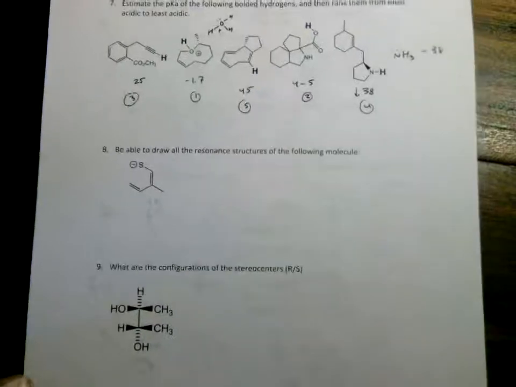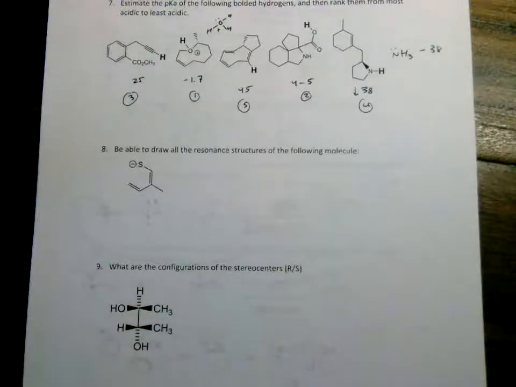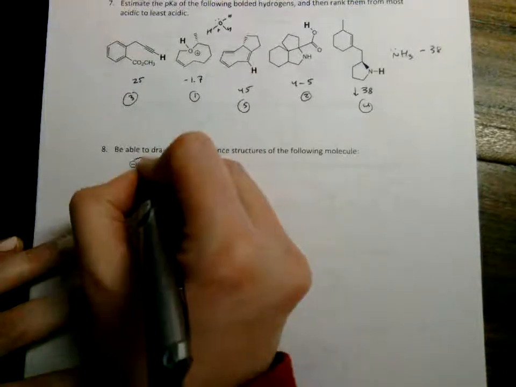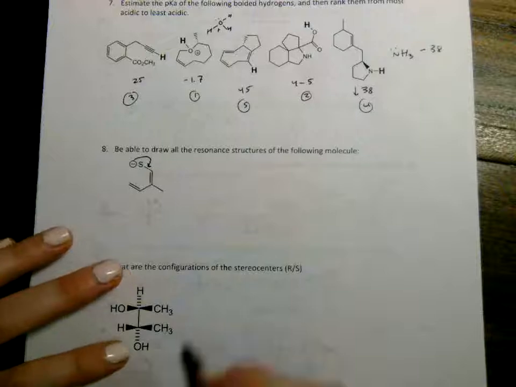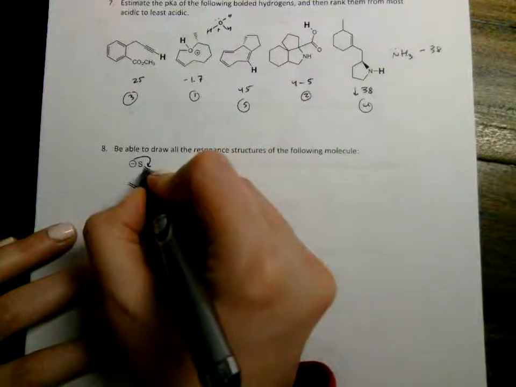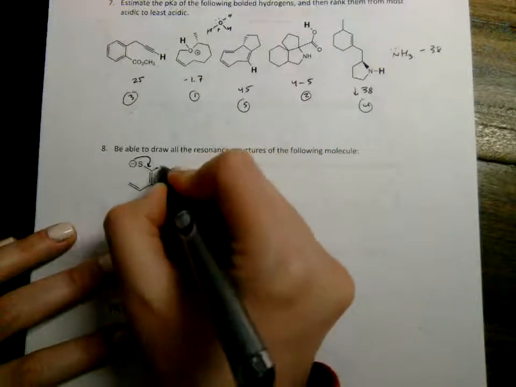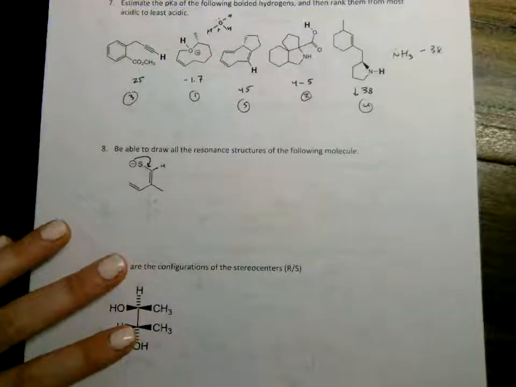Okay, next question, be able to draw all the resonance structures of the following molecules. So when we draw resonance structures, the big thing is to look for areas of high electron density if it's negatively charged and see how that can move around in the structure. So if I were to take this extra lone pair here, if I drew an extra bond as a result of that, there would be 5 bonds to this carbon.